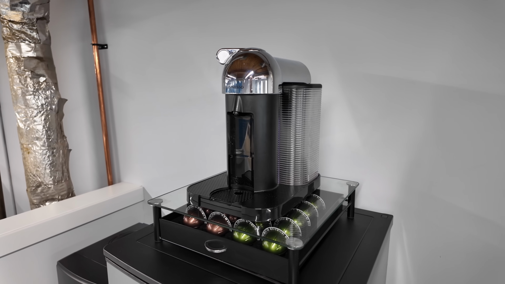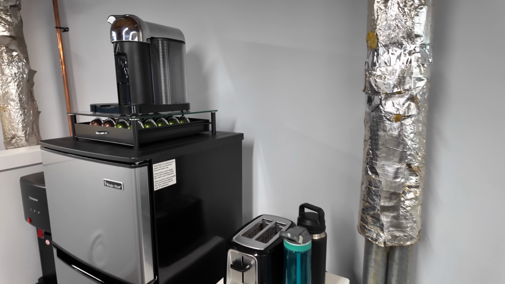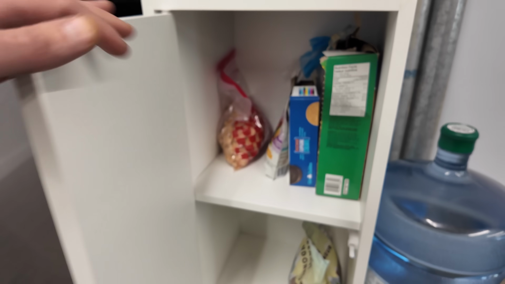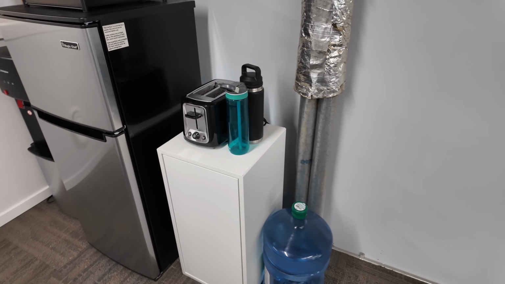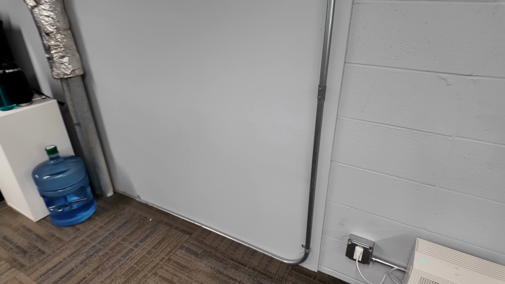I've got some Yetis on the way from Amazon. They were on special, so I ordered a couple Yetis for over here. And then the toaster and also the little Aket cabinet. Keep all the goodies. And I'm actually gonna bring the rest of the Aket cabinets and probably line them up along here so we can put a mountain of food in here. No, I'm just kidding.